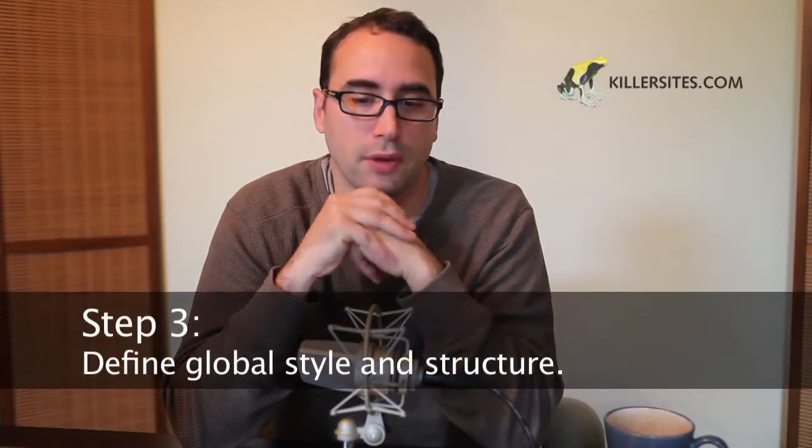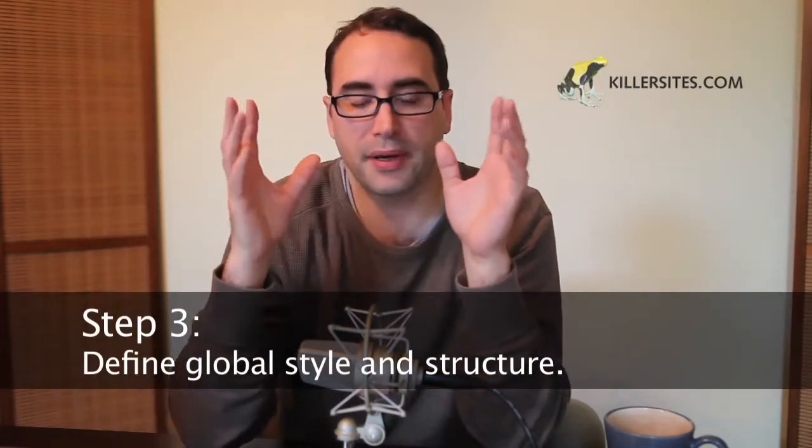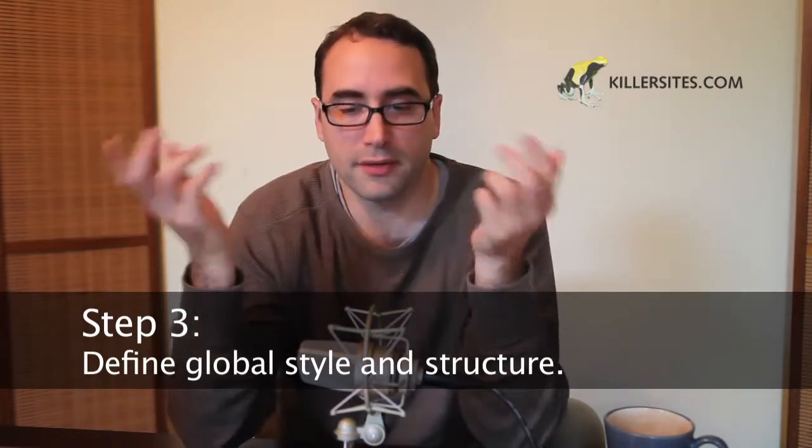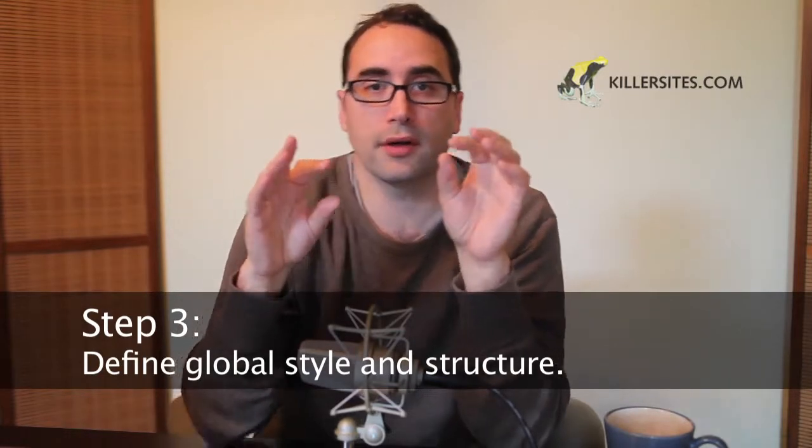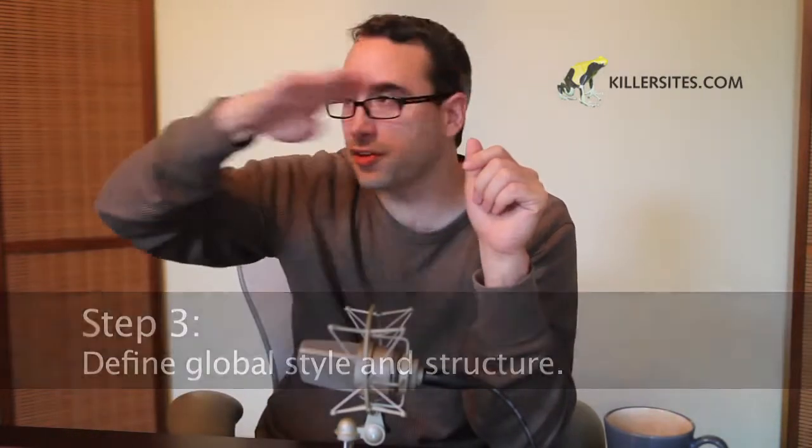Number 3, once you've defined your pages and so on, and this will change, of course, as the project evolves, because I can assure you that clients will have different ideas, so you've got to be ready to be flexible. Next thing you want to do is define the global style and the structure of the site. So first of all, page layout style, whether the page is going to be left aligned or center aligned, these types of things. What are going to be included in the main menus? Like on Killer Sites, we have our top main menu that's consistent throughout the site. What's going to be in that main menu? What's important to the client?